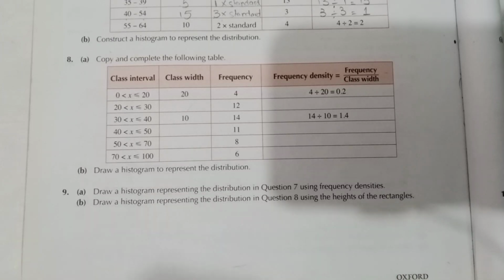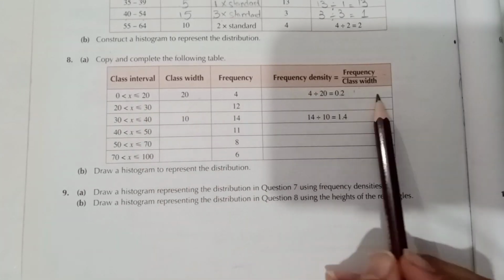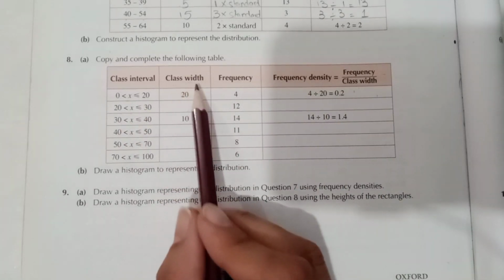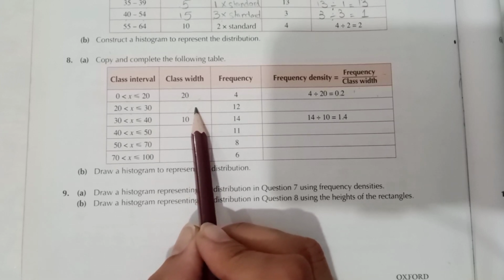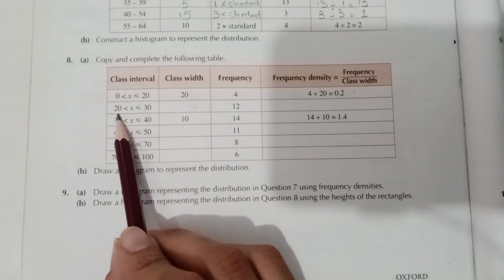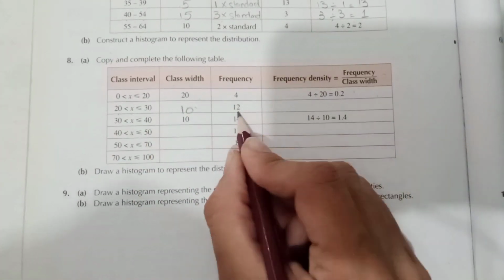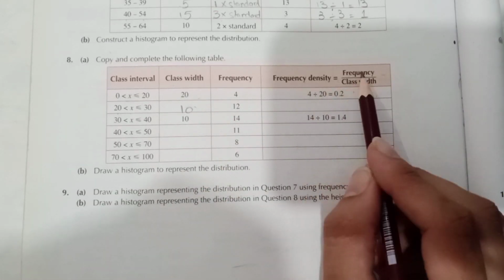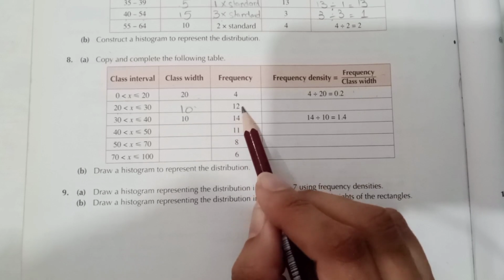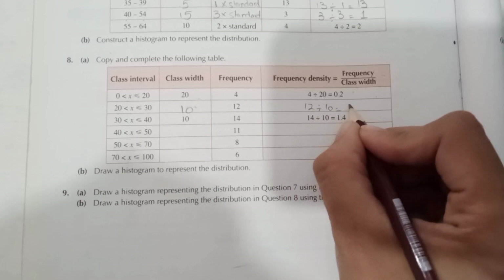Now students, question number 8, copy and complete the following table. Class interval, class width, frequency and frequency density. Frequency density is equal to frequency over class width. And the first row is solved for us. We have to first find the class width. From 20 to 30, the class width is equal to 10. And frequency is given to us, and frequency density is equal to frequency over class width, which is 12 over 10, and we get 1.2.